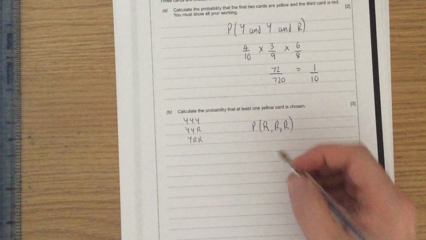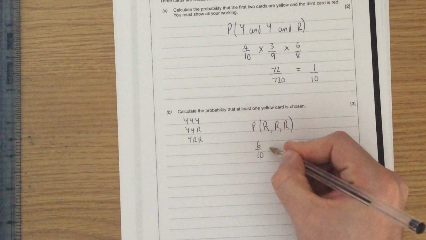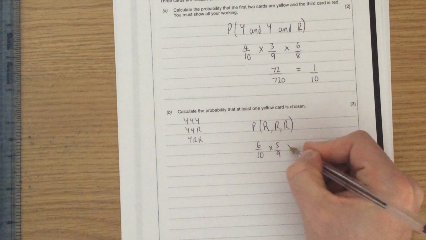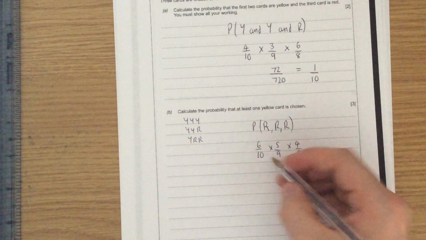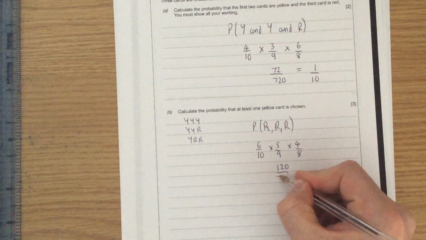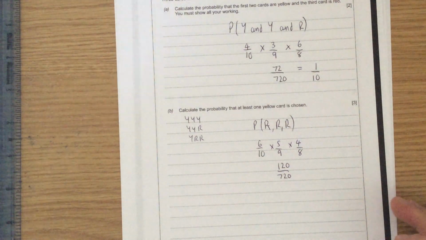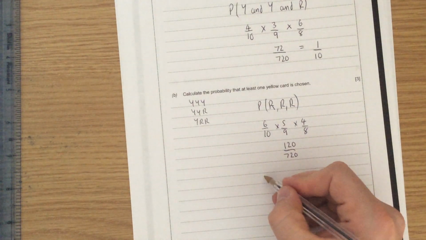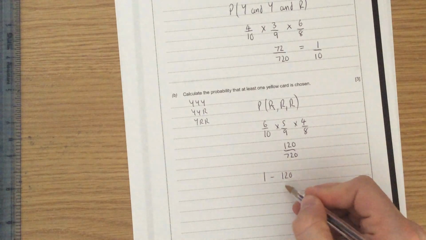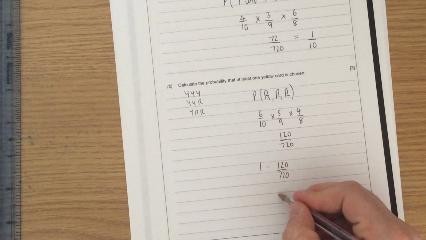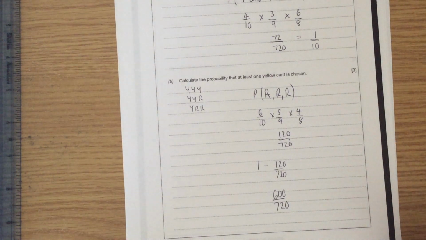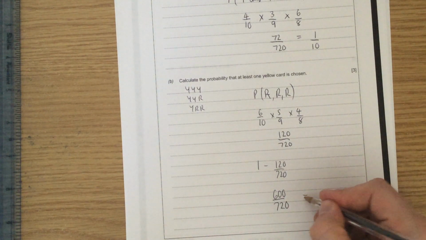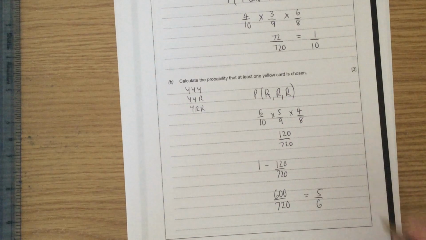Now the probability of me getting three reds is 6 out of 10 times 5 out of 9 times 4 out of 8. So that gives me 30 times 4, so that's 120 out of 720. Now that's the only one I don't want, so therefore if I do 1 minus that, I am left with 600 out of 720, which is the answer to the question. And again, that one does simplify relatively simply to 5 over 6, but it doesn't ask you to do that, so that's not necessary.